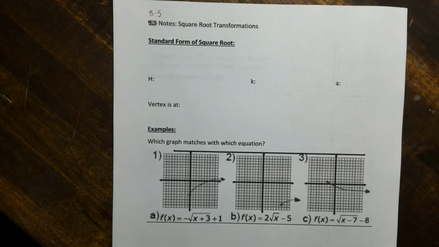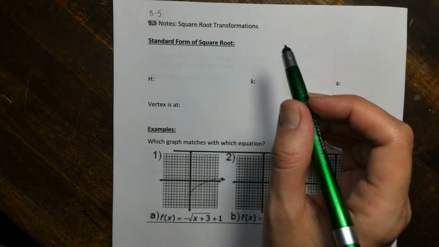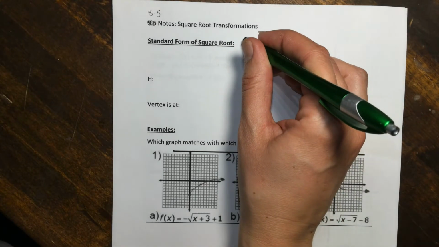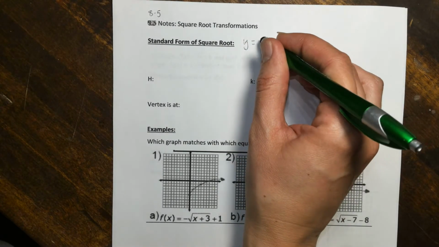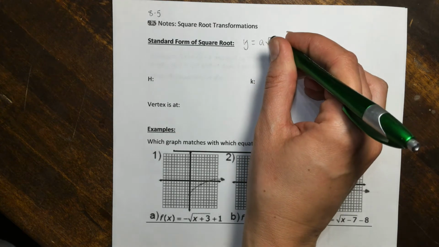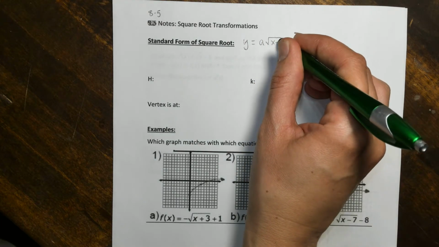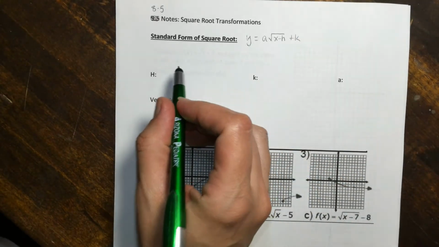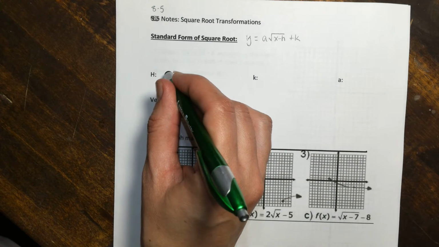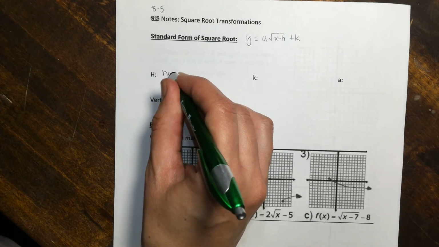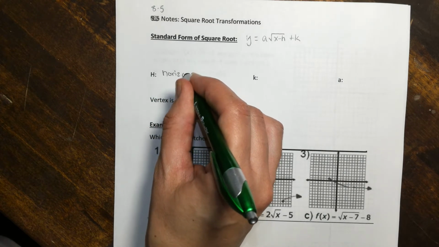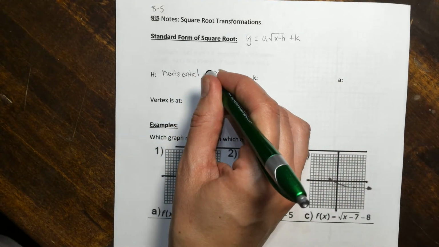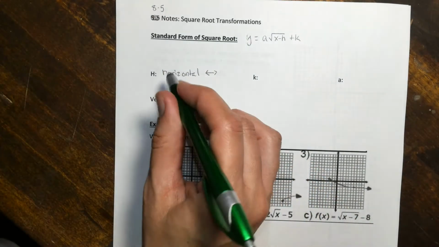Hey guys, in today's lesson we are going to look for transformations of square root functions. First thing we want to remember is the equation. So it's y equals a times the square root of x minus h plus k. H is our horizontal shift. That means it moves left and right.